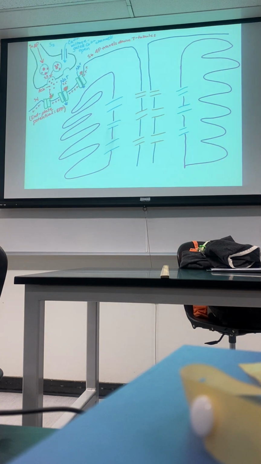There are other channels, and these now are what we would call voltage gated sodium channels.